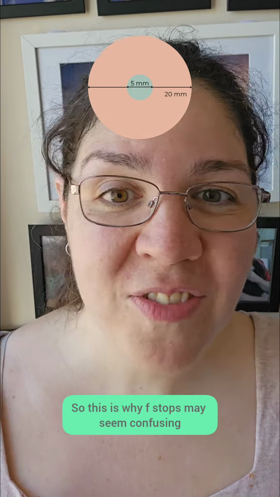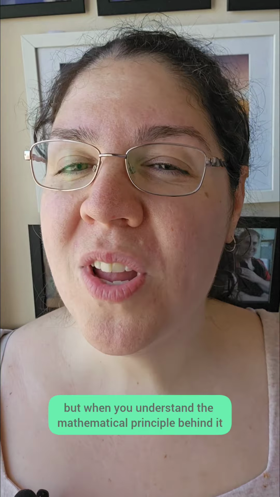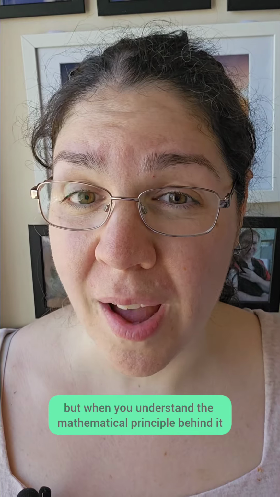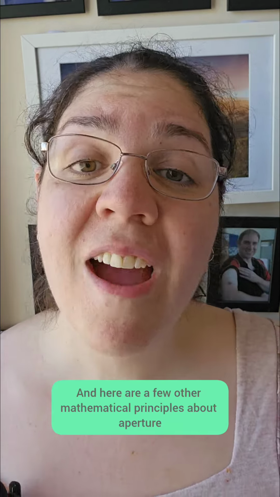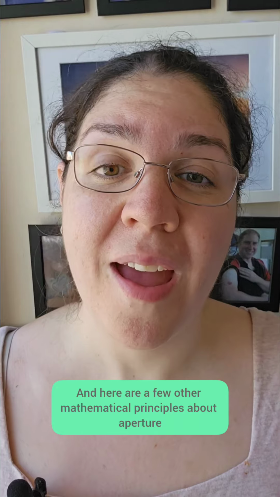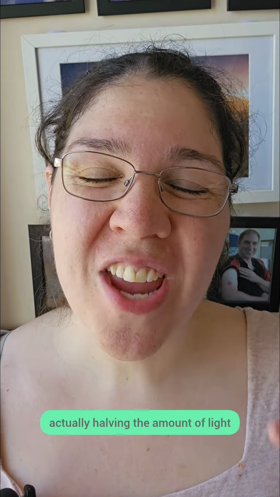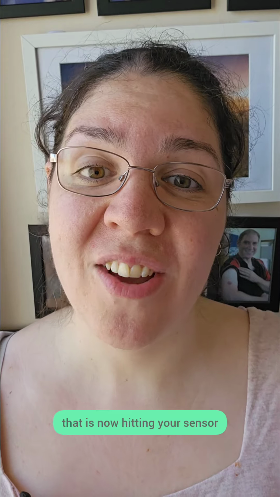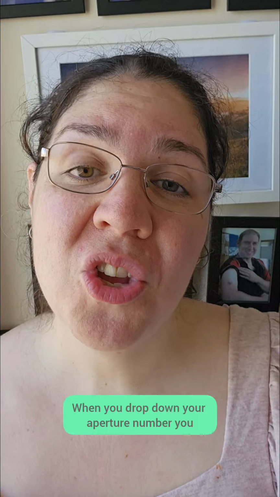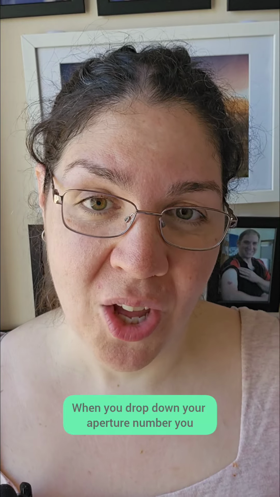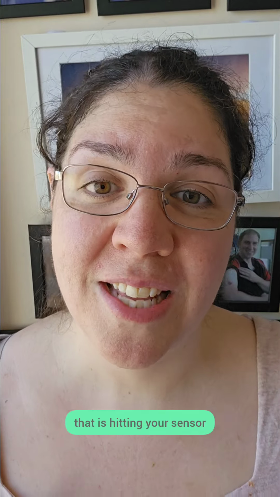So this is why f-stops may seem confusing, but when you understand the mathematical principle behind it, it makes a bit more sense. And here are a few other mathematical principles about aperture. When you go up an aperture number, you are actually halving the amount of light that is now hitting your sensor. And the reverse is now true. When you drop down your aperture number, you are doubling the amount of light that is hitting your sensor.